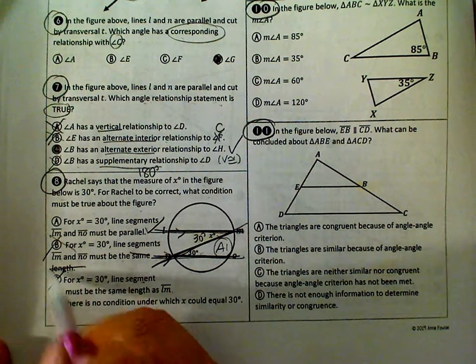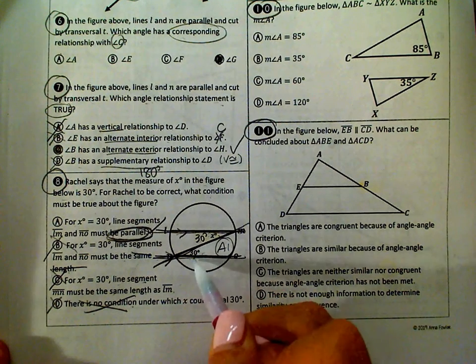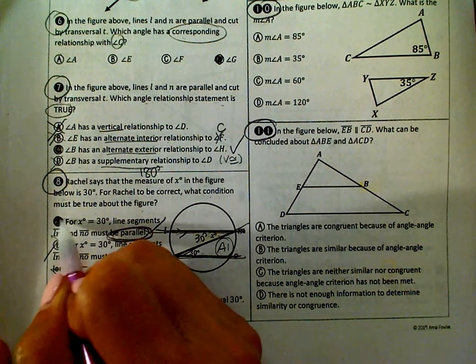Line segments must be the same length. Nope, they don't have to. And then there is no condition. There is a condition. They have to be parallel in order for that relationship to be true, where 30 is going to be equal to 30. So A is the correct answer.